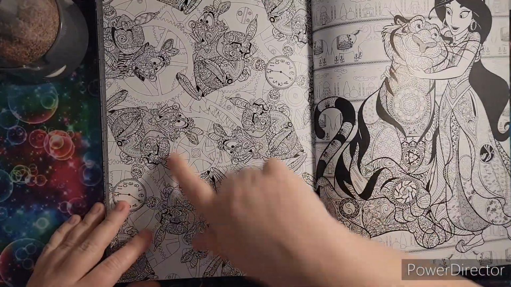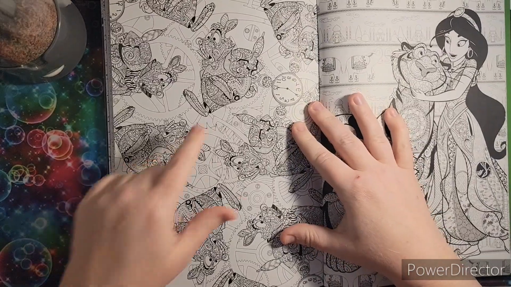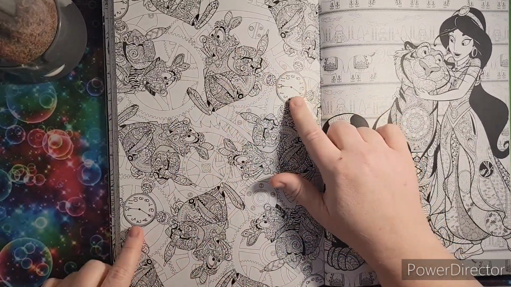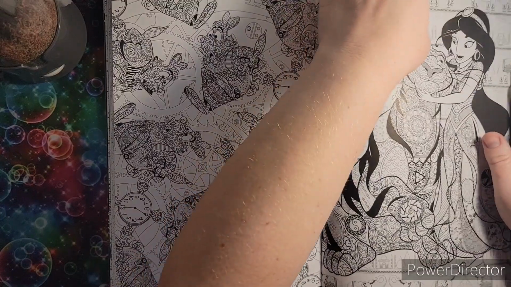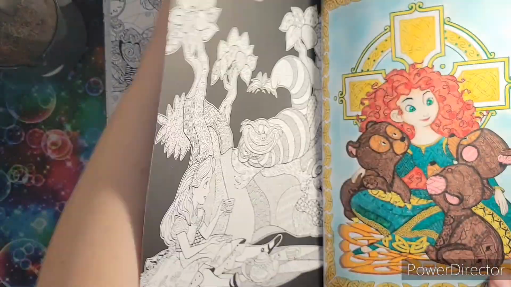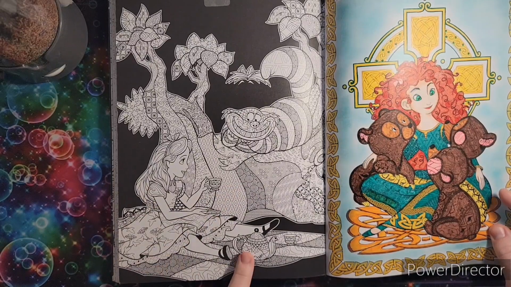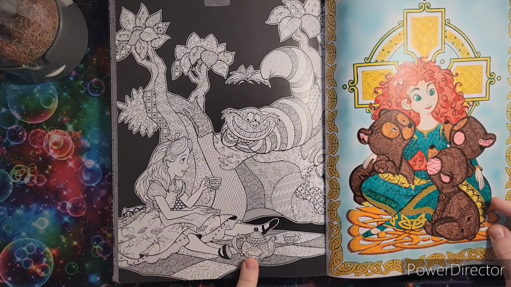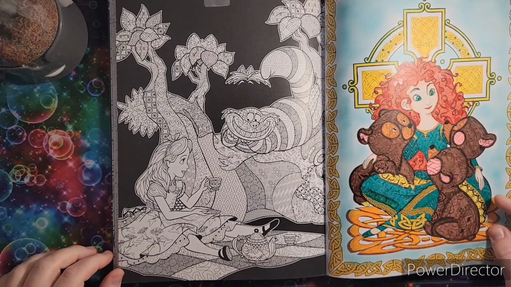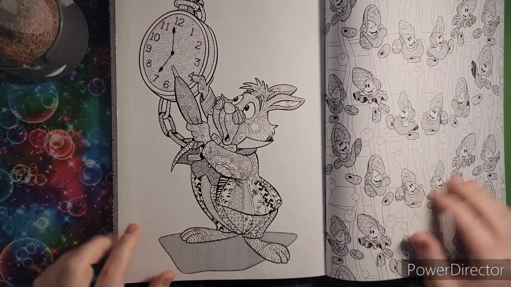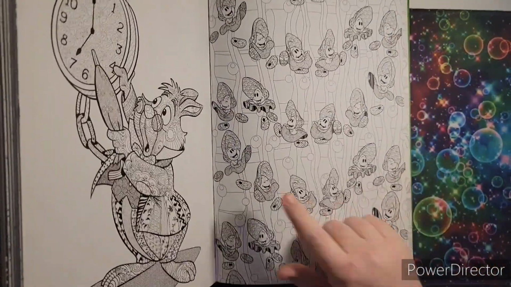This one right here, we have a whole bunch. This is wallpaper, but we've got the white rabbit everywhere. And then there's clocks. Let's see. This one right here, we have Alice and the Cheshire Cat. She's got a tea cup and a teapot. And there's the white rabbit. And then this one is actually on the show as well.